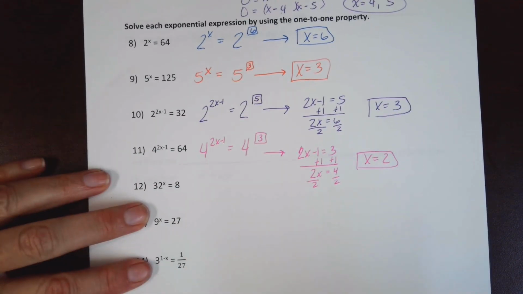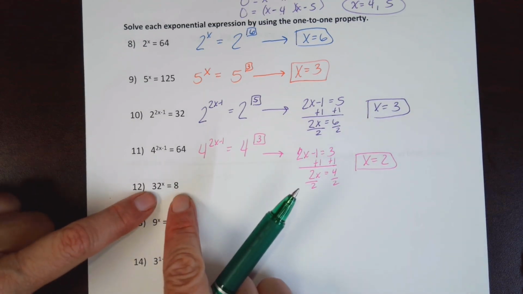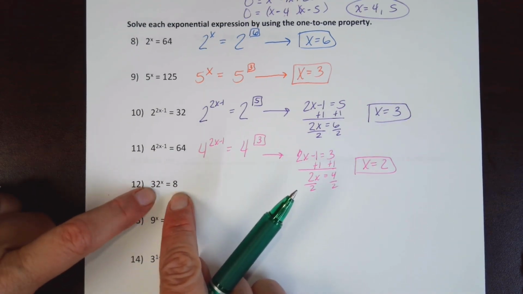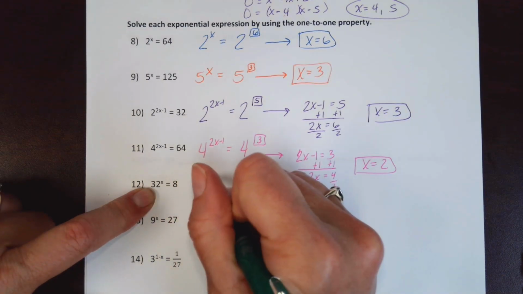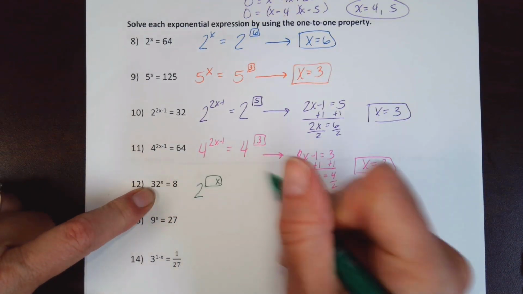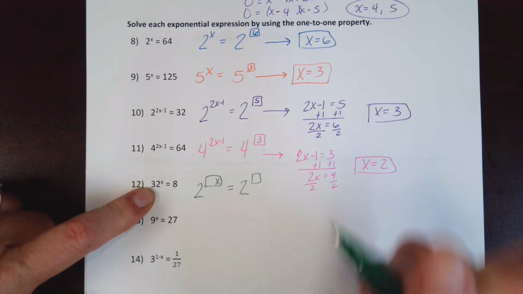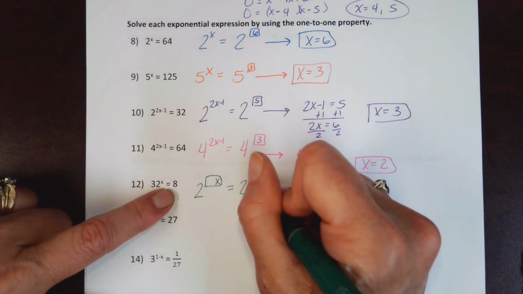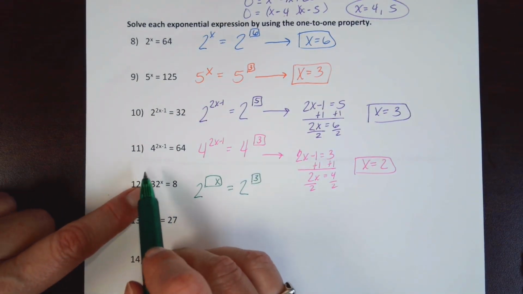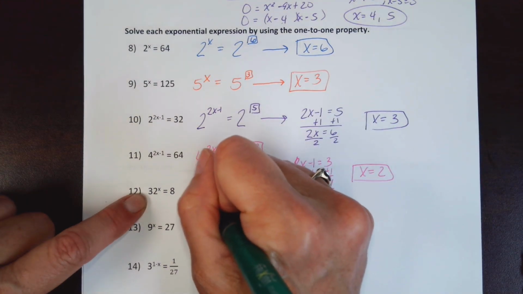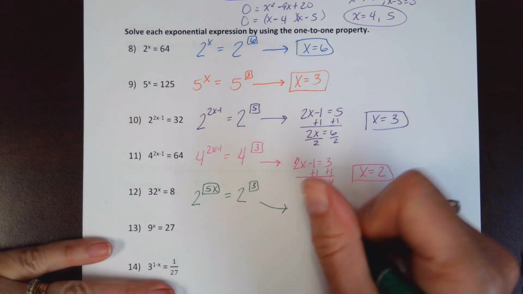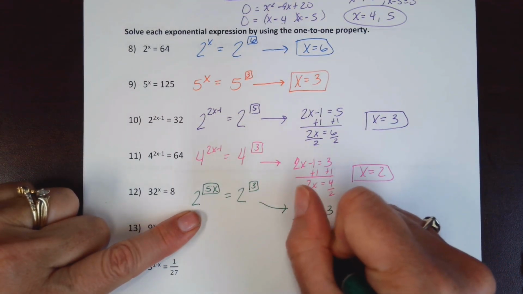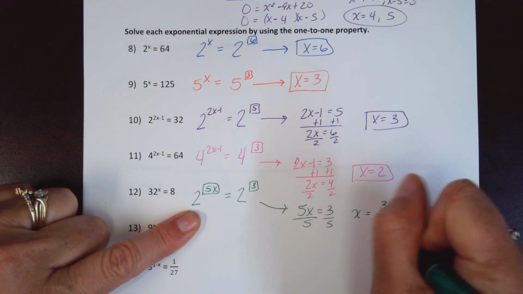All right, number 12. Now, 8 squared is 64, not 32, so I'm not going to be able to use 8 as my base. I know I can't use 32 as my base. They're both even, so let's see if we can do a base 2. I've already got an x up there. Well, 8 is 2 cubed, so that one's easy. 32, we said up here, is 2 to the 5th. So I have a 5 times that exponent that was already there, that x. Which means that 5x equals 3. And x, therefore, is 3 fifths.